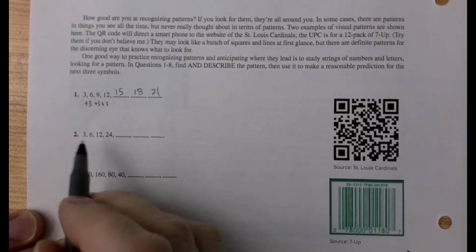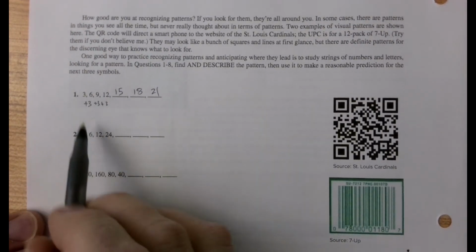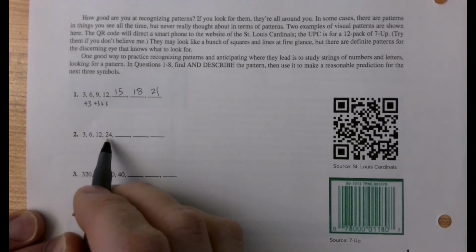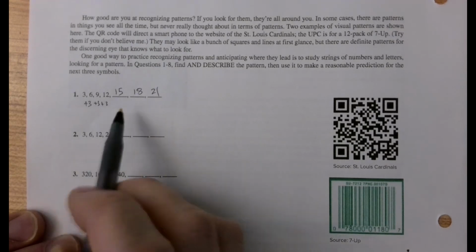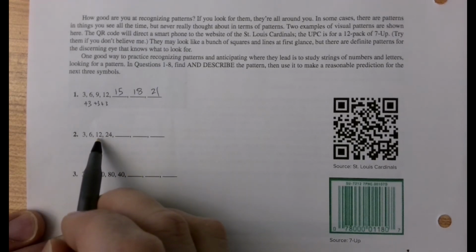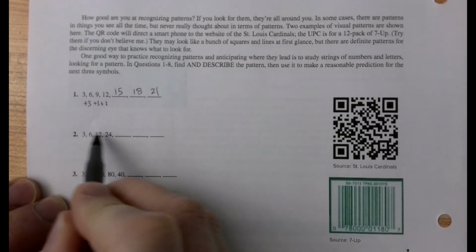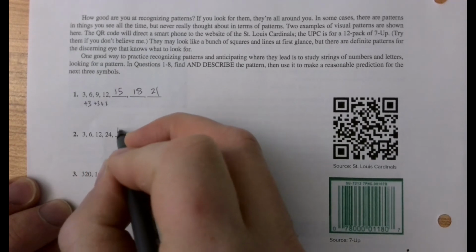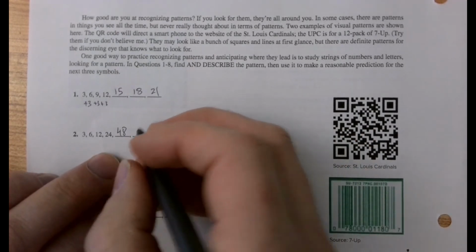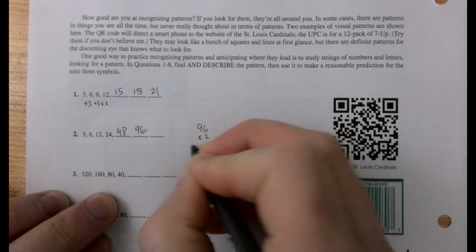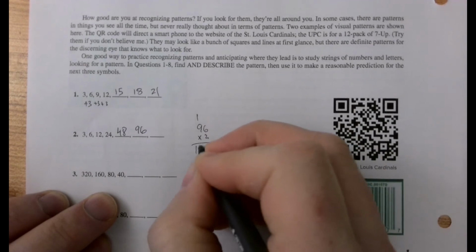Well, then the next one, we see 3, 6. Same start as before, right? But then 3, 6, 12, 24. We're not adding 3 each time. From 6 to 12, we added 6. From 12 to 24, we added 12. But another way to look at this is we're multiplying the previous number by 2 to get the next one. So this next one would be 48, or 24 plus 24, and then 96, and then 96 times 2 is 192.